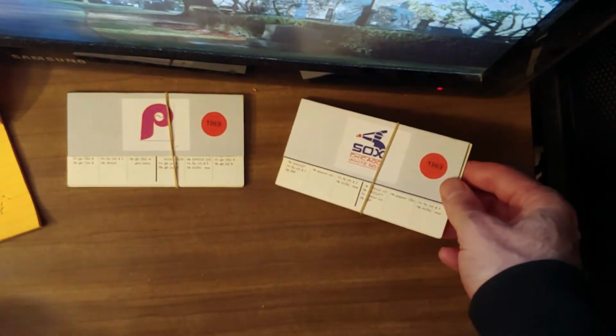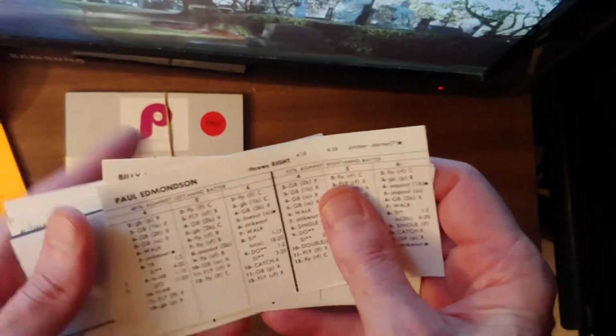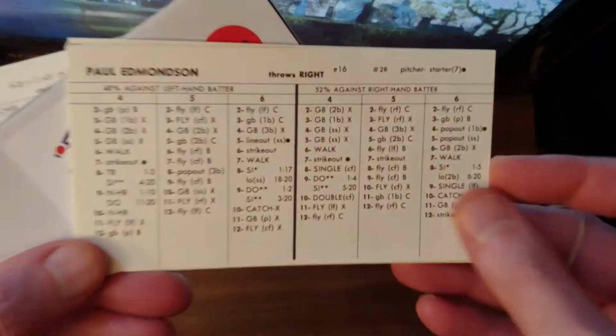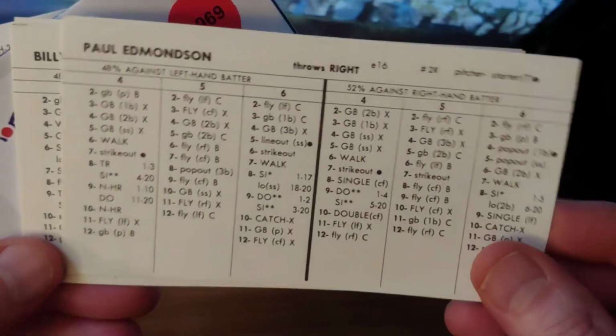All right, so what do we have here? These are actually White Sox protected players. Let's just focus on Paul Edmondson since we know it's his last year. And this card's pretty good, actually. Fairly good.